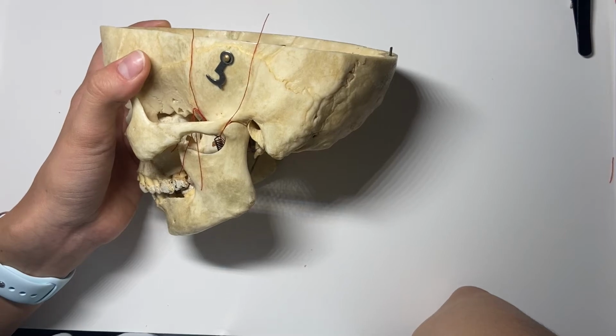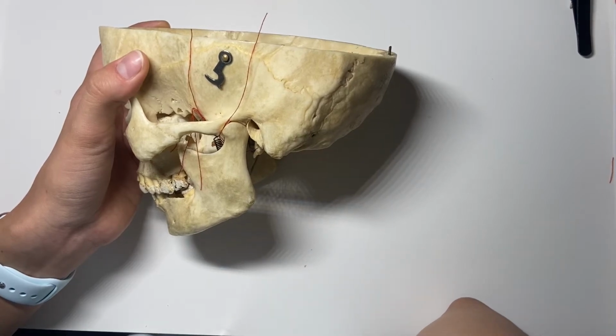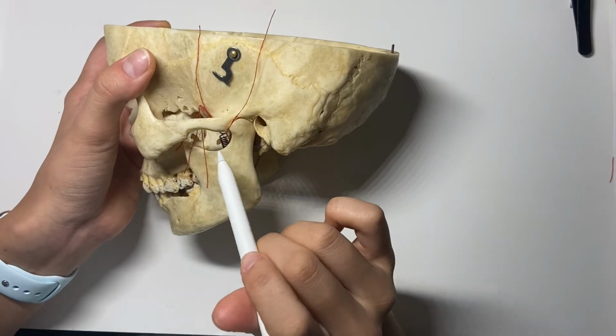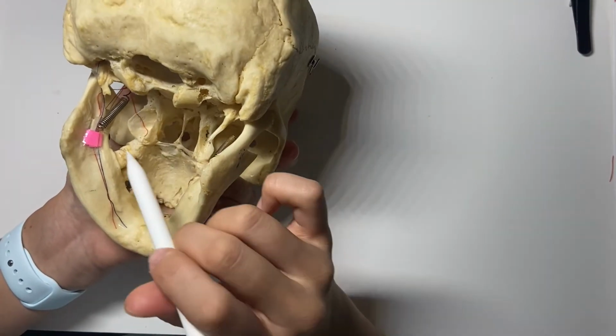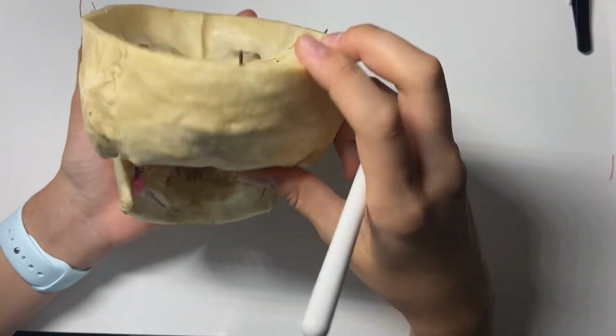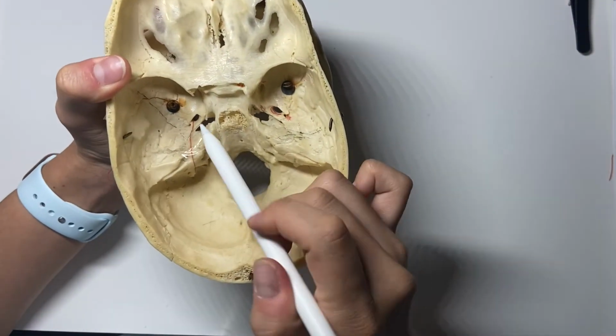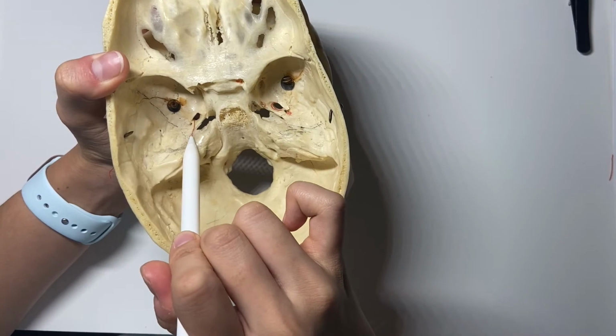So we're going to go over the nerves that pass through the infratemporal fossa today. So you have the ramus of the mandible and the lateral pterygoid plate. It's that space in between that makes up the infratemporal fossa. You have the mandibular branch of the trigeminal nerve.